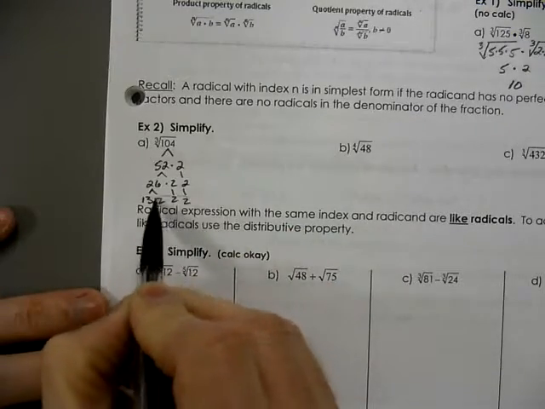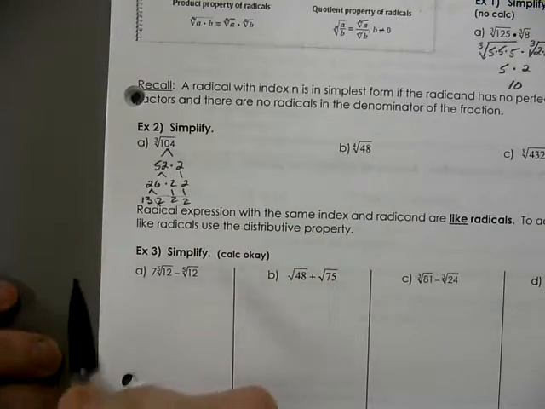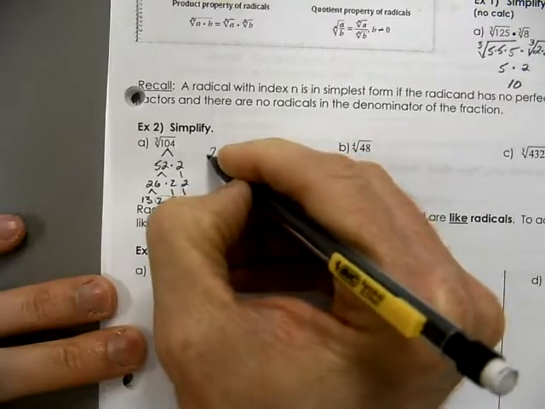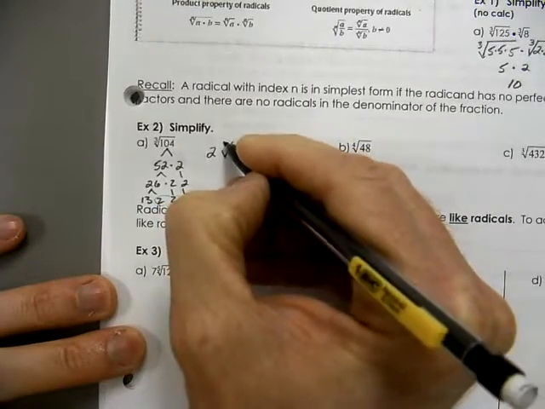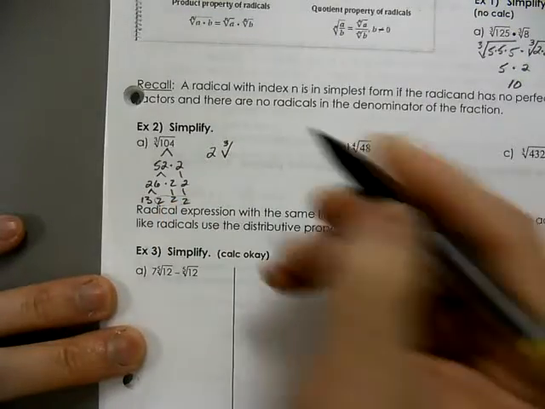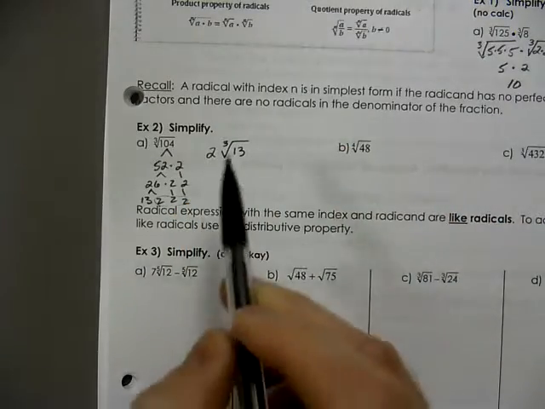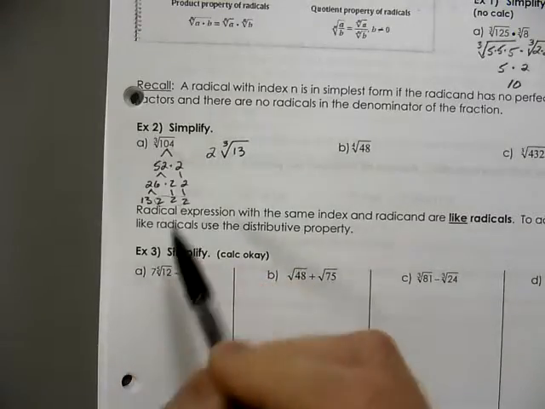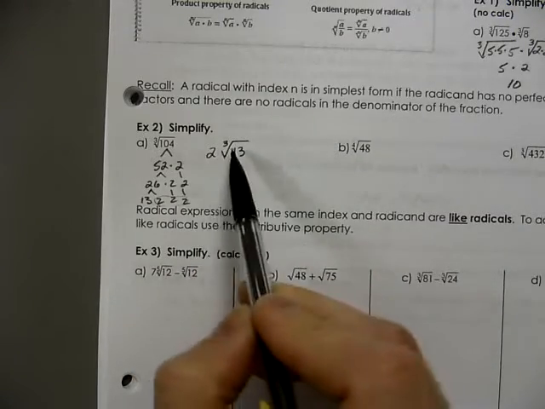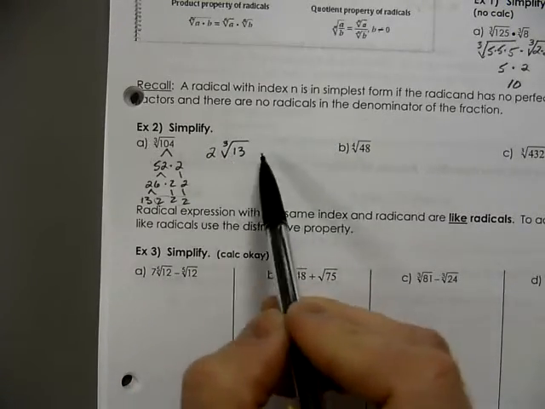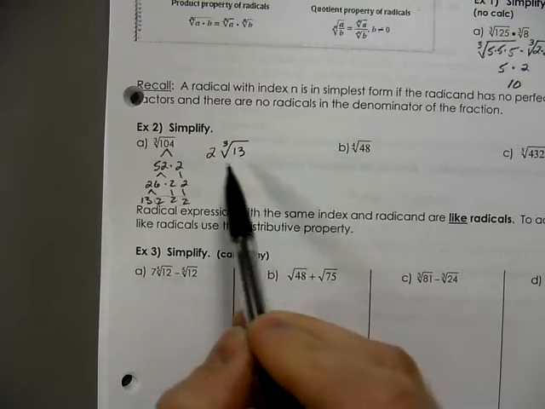Now we have 3 of a kind. That's what the cube root means. So we pull that out, and we're left with a 13 inside. If you realize that 8 times 13 was 104, great for you, you could break it apart into 8 times 13 because 8 is a perfect cube.